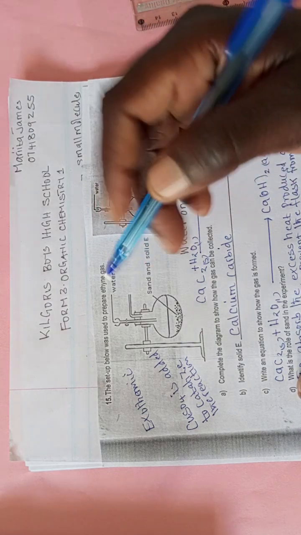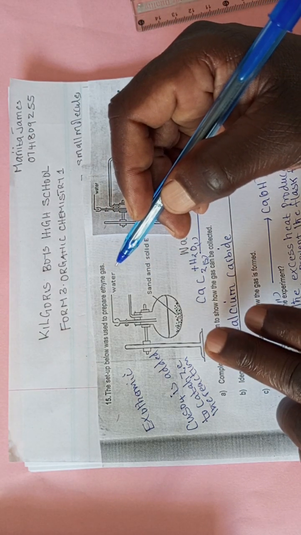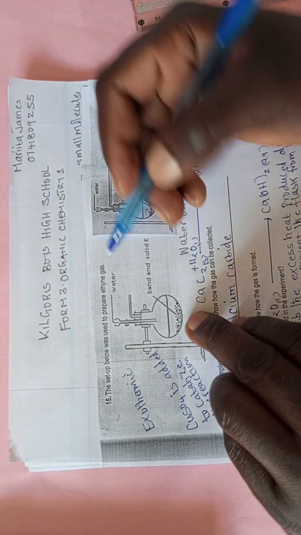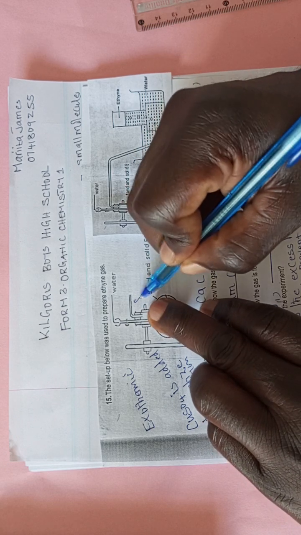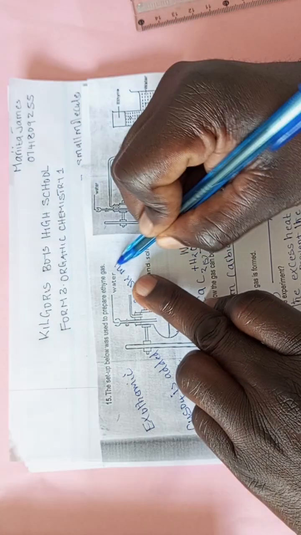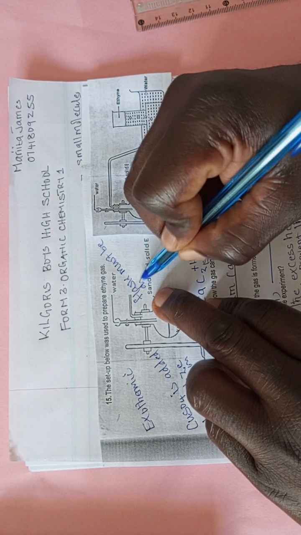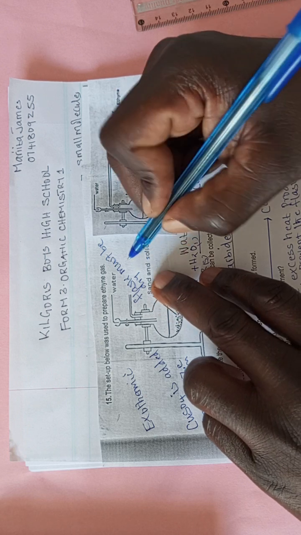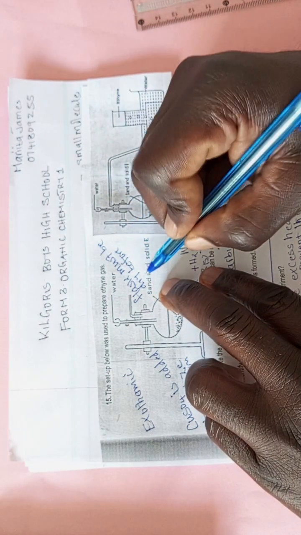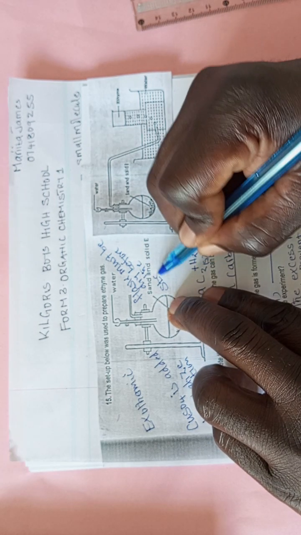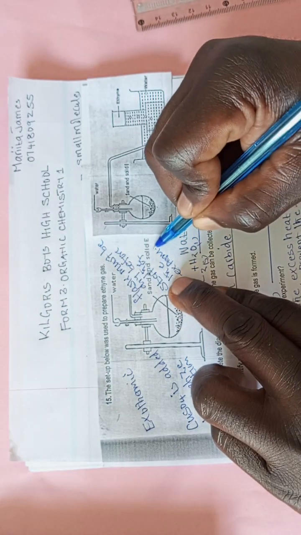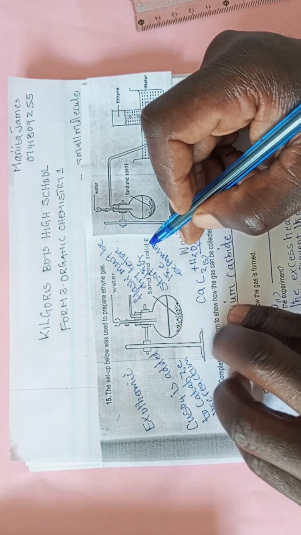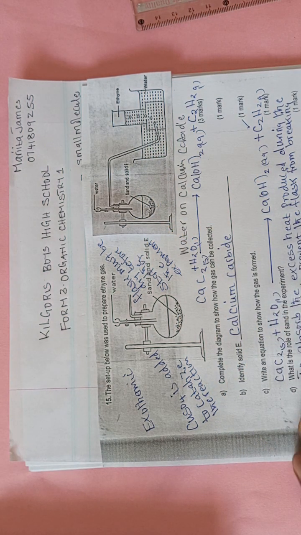Now, the flask in this case must be dry before the start of the experiment, to avoid formation of the gas before the setup is complete. So what precaution should be taken when setting up the apparatus?